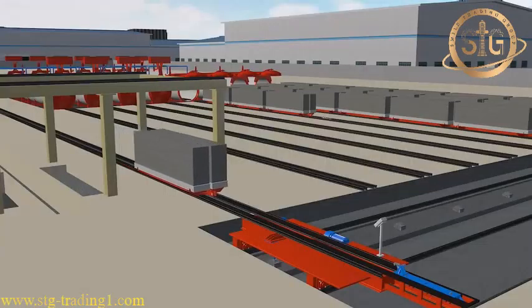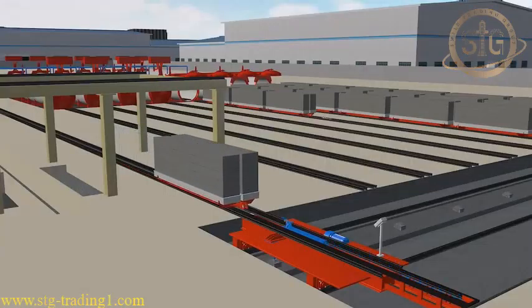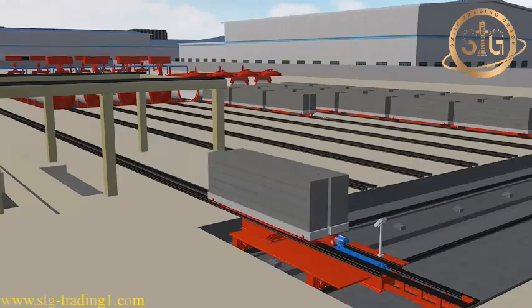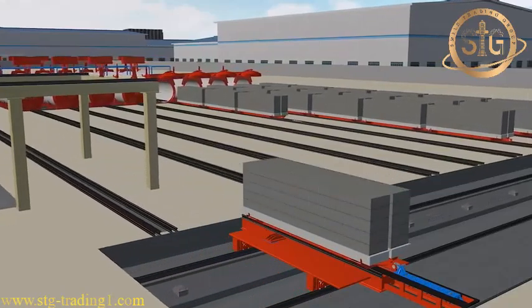The crane transports the cake to the autoclave ferry car, and the ferry car goes into autoclave by the automatic tractor.